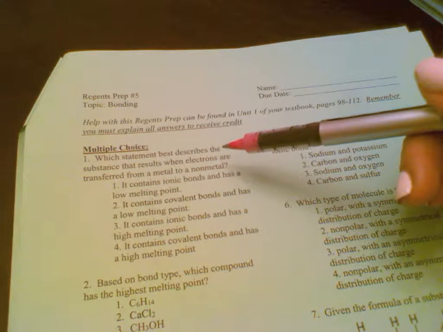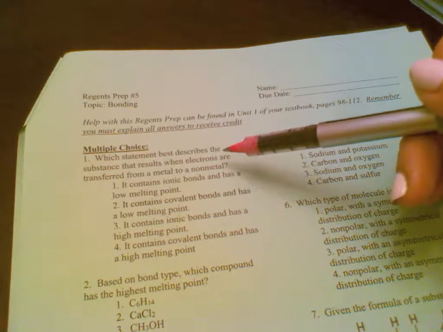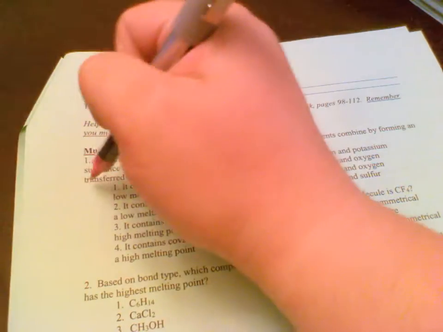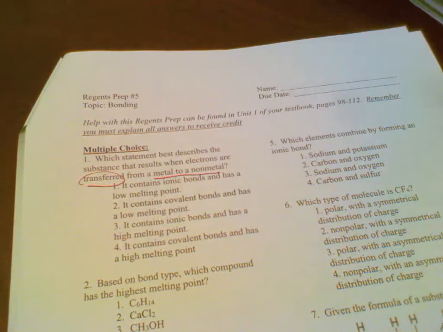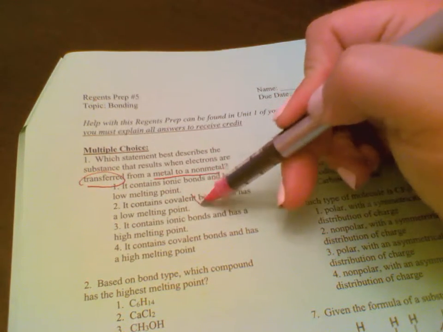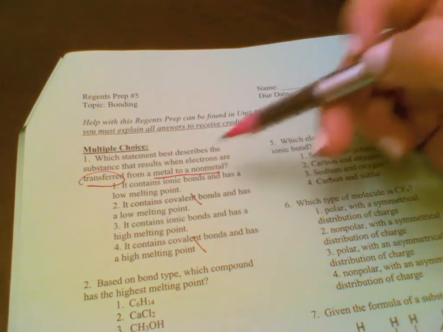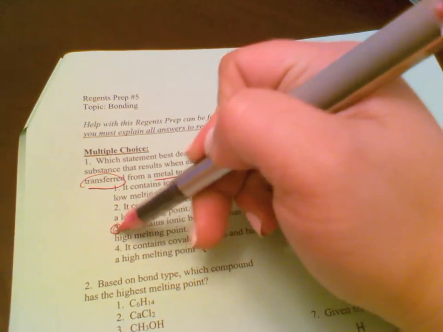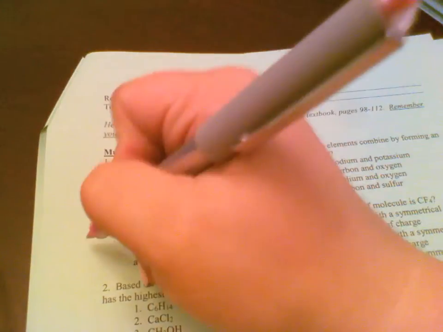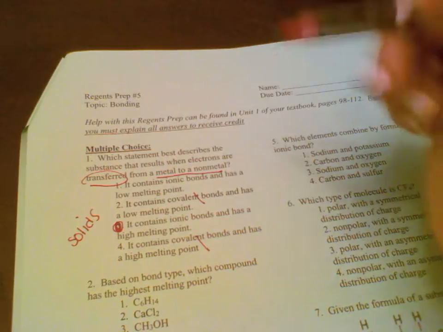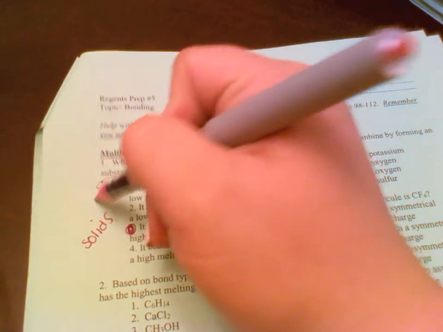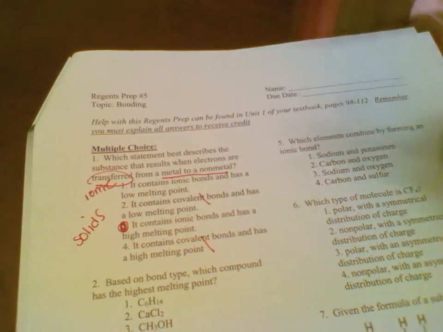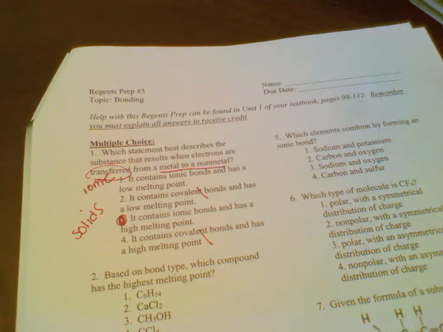1. Which statement describes the substance that results when electrons are transferred from metal to nonmetal? I'm going to focus here on transferred metal to nonmetal. I know if that happens, then it must be ionic. So contains ionic. I don't like covalent, so right here, and then I'm focusing on my melting point. Well, if I'm ionic, I'm going to actually have really high melting point because ionic things are very often solids. So that means I'm not going to melt very easy. So transferred is what leads me to the ionic part, and the fact that they're solids leads me to the melting point.